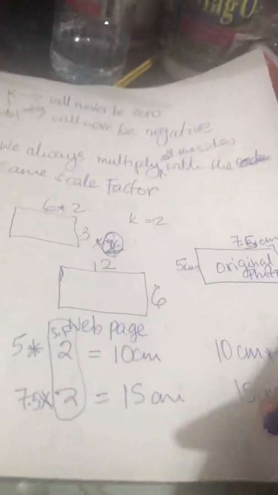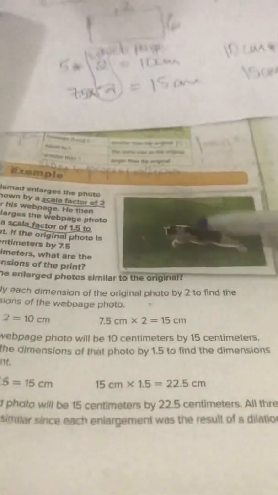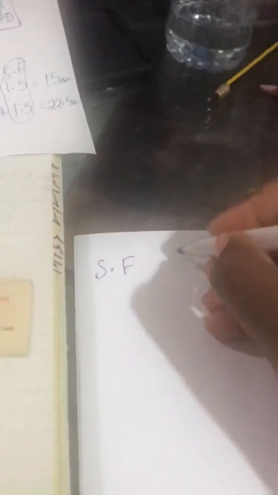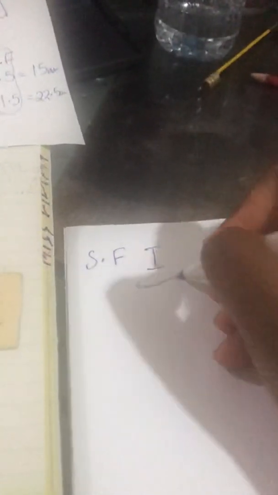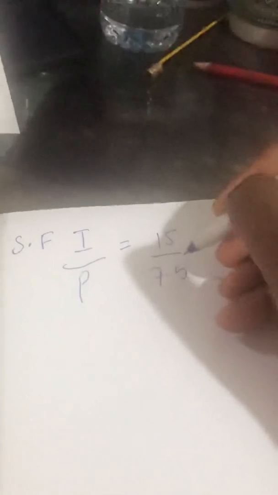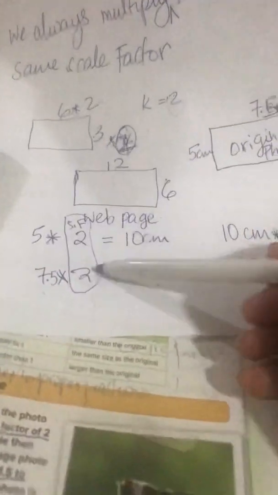And then they said to see if they're similar. Why wouldn't they be similar? So let's see if they're similar. Well, I know they're similar because it's the same photo. I don't need to do some work, but let's do work to prove. I already can see here, I multiplied by the same number.